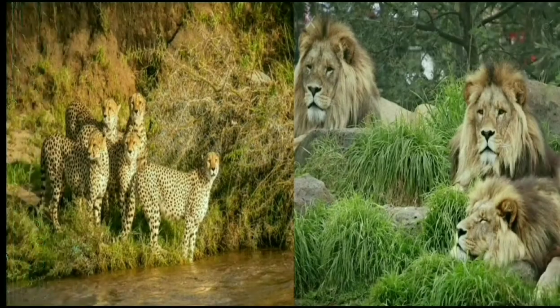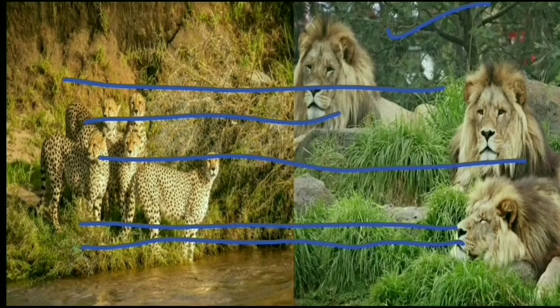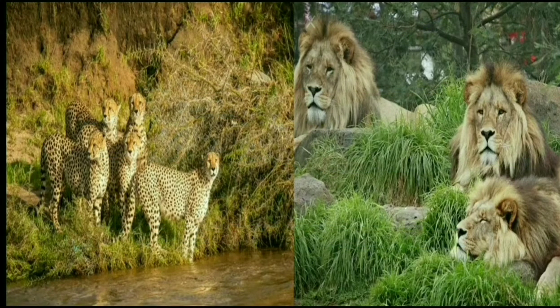Here we have shown two species of Panthera. It is Panthera leo and it is Panthera pardus, commonly known as lion and leopard. Here we have two species.